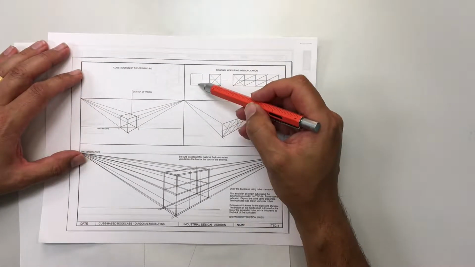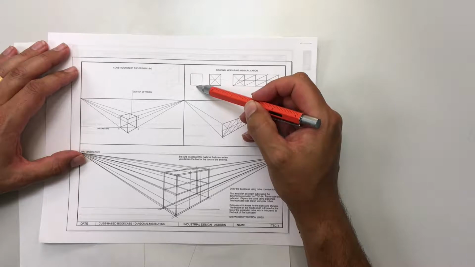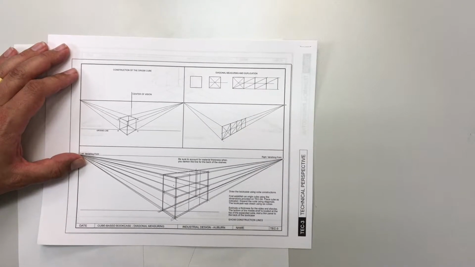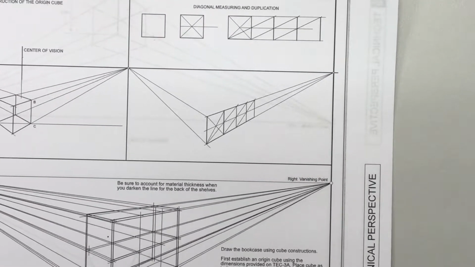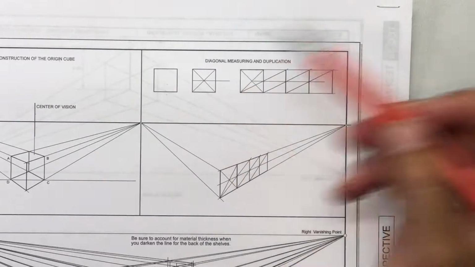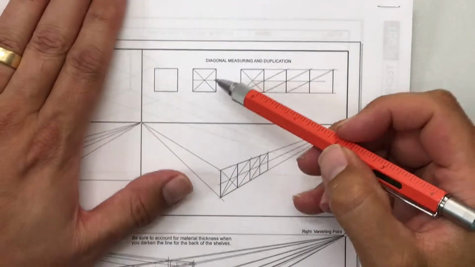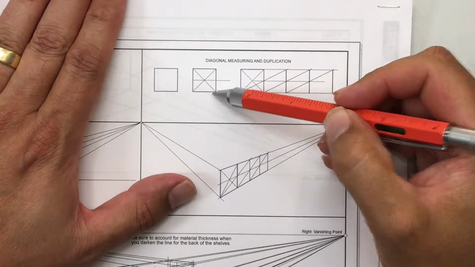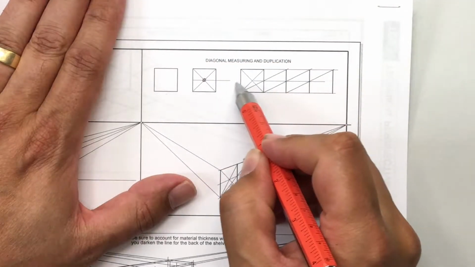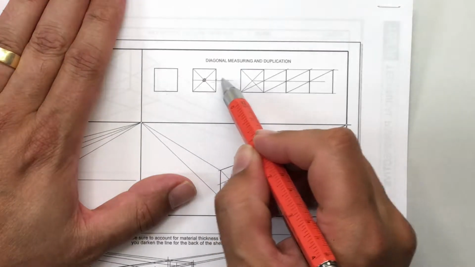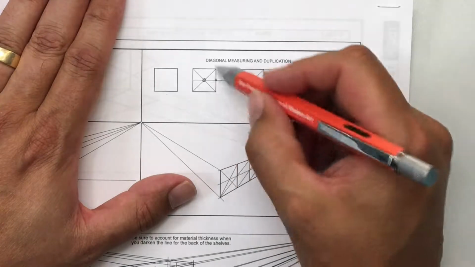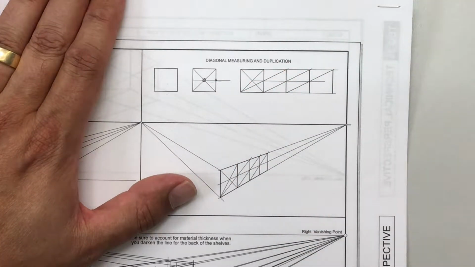So if you look right here, if you have a square, and this works both in perspective and it works orthographically. So if I have a square and I want to repeat that square, if I do it orthographically, I can put an X. What that X does is it helps me find the center. Then I can draw that center out horizontally to find the center of that line. That X gives me the center regardless of whether it's a square or a rectangle.